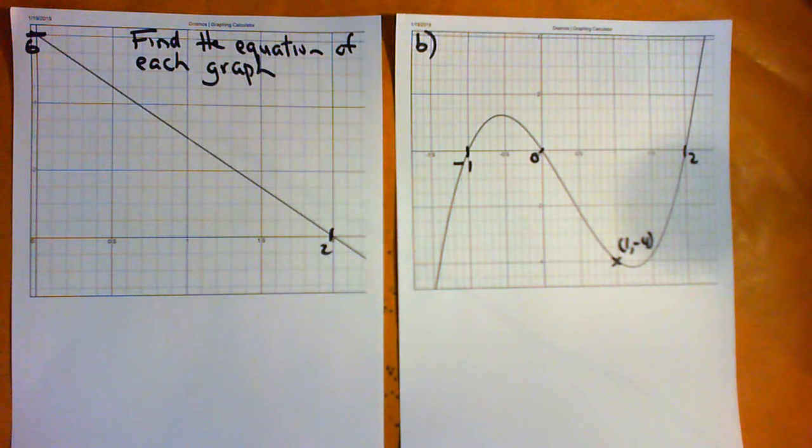Hello viewers, tutorial 13, question 15, also repeated as tutorial 14, question 7. So we're finding the equation of various graphs.